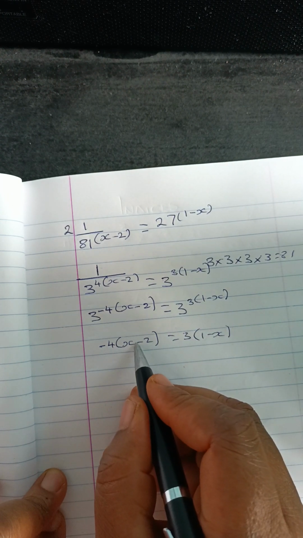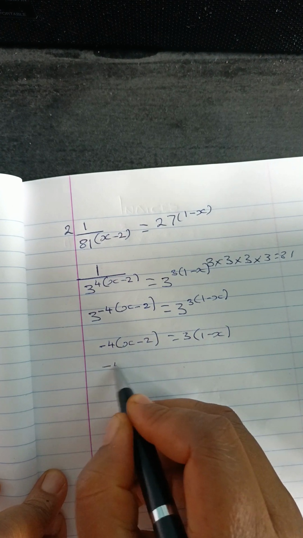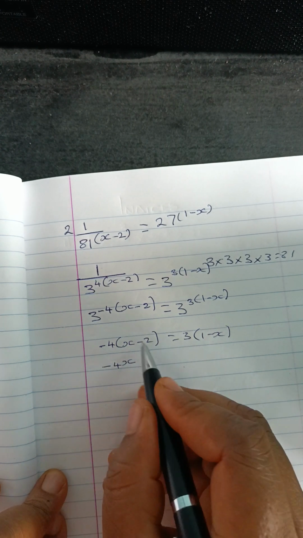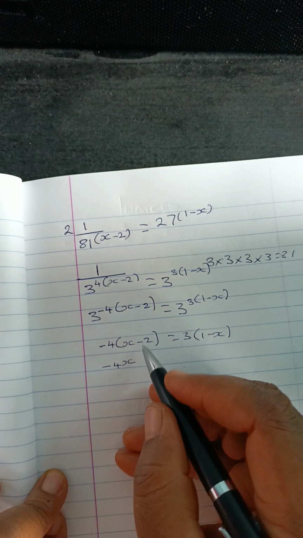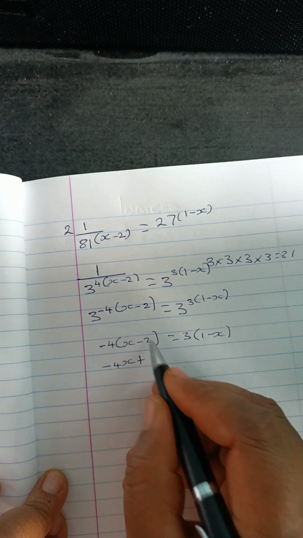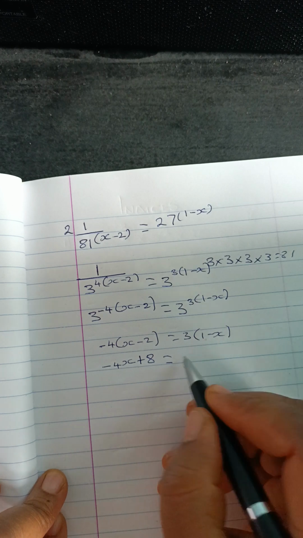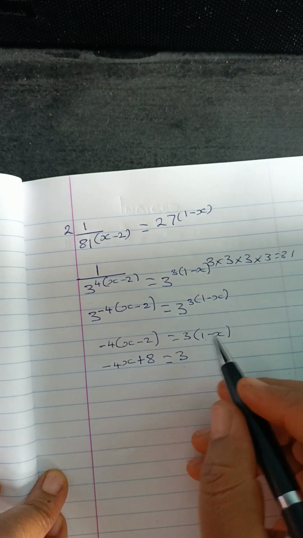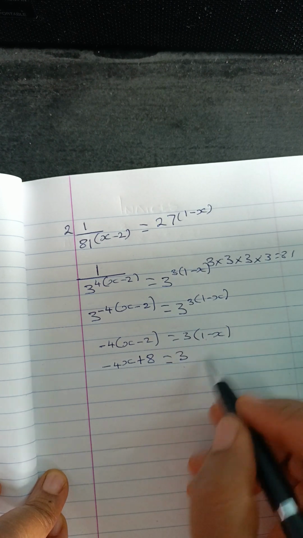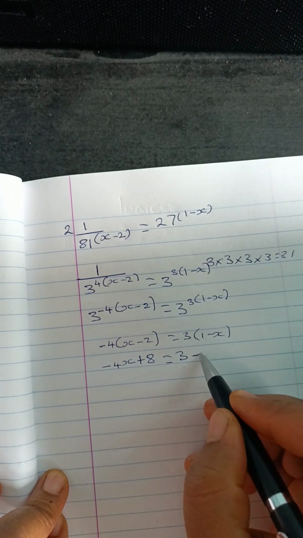Minus times this, what do we have? We have minus 4x. Minus times minus becomes plus. So 4 times this is 8 equal to 3 times 1 is 3, plus times this minus. So 3 times this is 3x.